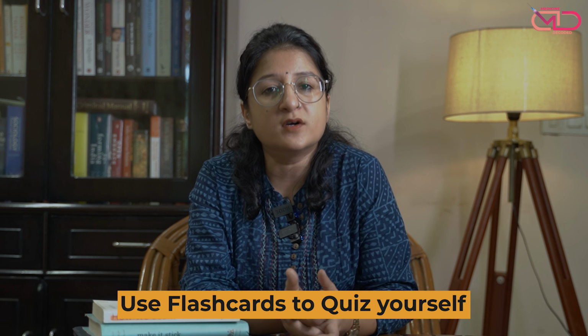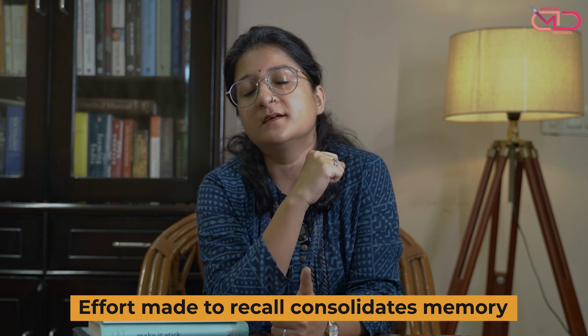And you can, preferably should, be making your own flashcards, and you can use them to constantly quiz yourself, because the effort that you will make each time to recall an answer, not just plainly reading the question and reading the answer, but the effort made to recall the answer is what is going to help you consolidate your memory.